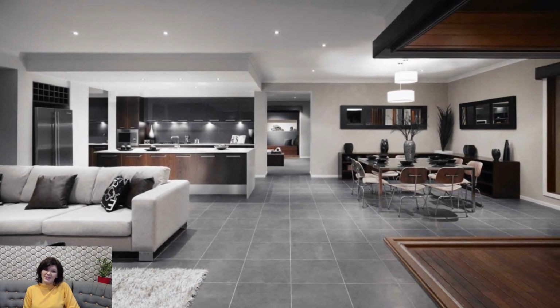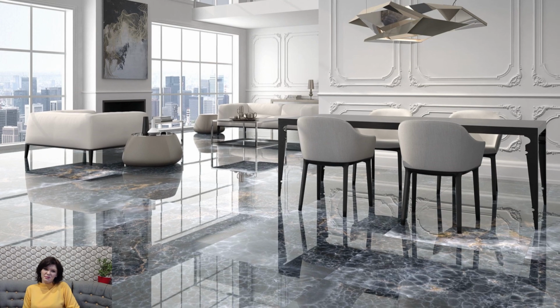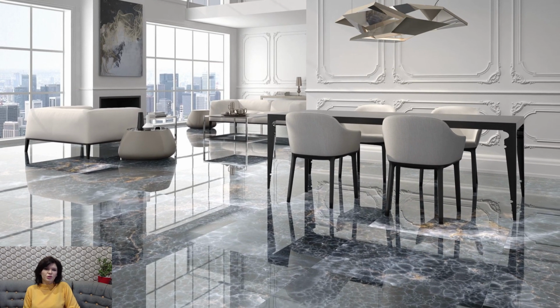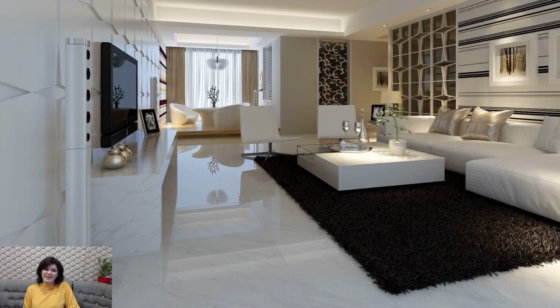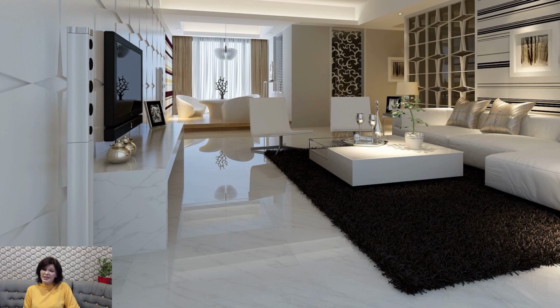The choice of floor tiles in a modern living room should harmonize with the overall design theme. In spaces where natural light is abundant, glossy or polished tiles can enhance the reflective quality, creating a bright and airy ambience. In contrast, matte finishes may be preferred for areas where a more subdued and intimate atmosphere is desired.